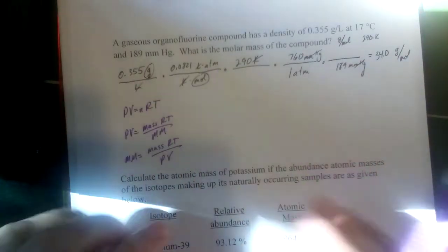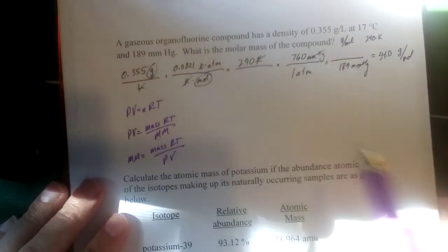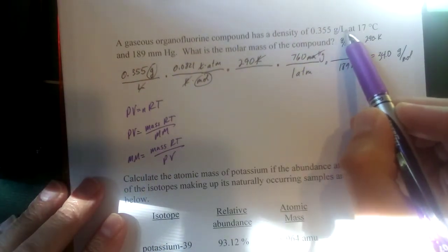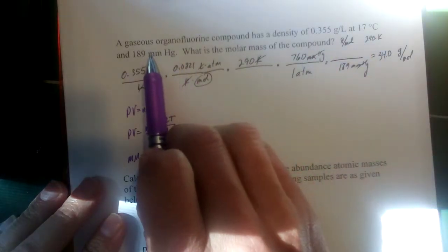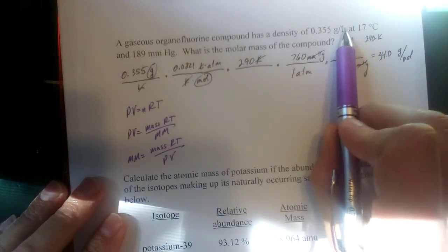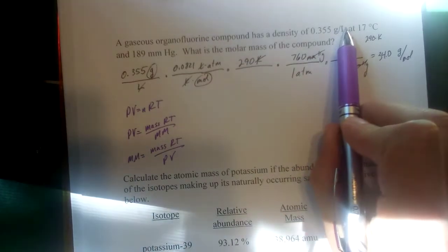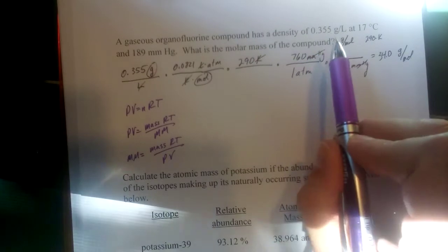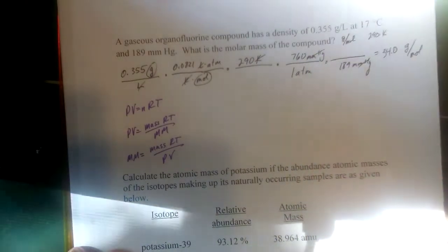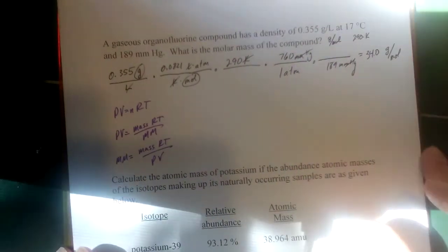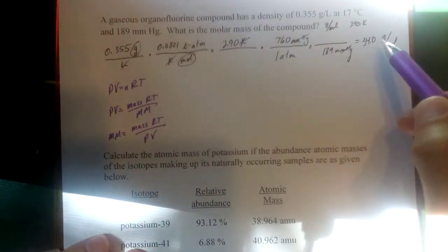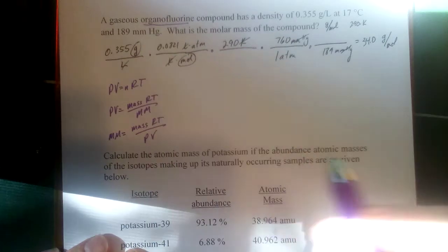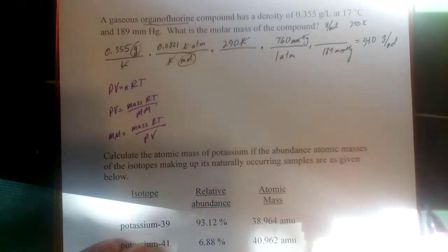There's actually a third option here as well. Since you have the pressure and the temperature, and you do have the volume, you could use this pressure, this temperature, and 1 liter to figure out how many moles of gas you have. Once you have that, you could take the mass and divide by how many moles, and that would also get you to your answer. Now, another way we could adapt this problem, now that we know it's 34 grams per mole, and we know it's an organofluorine compound, that means carbon and fluorine.